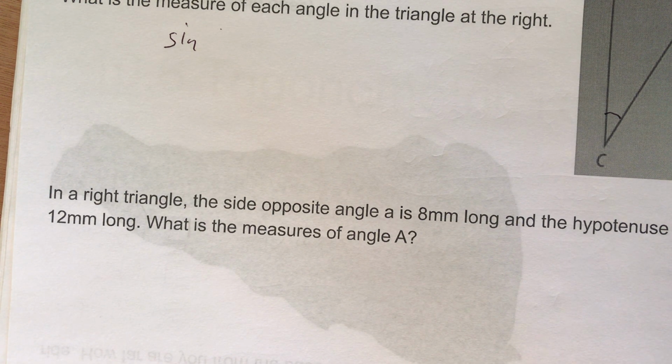Give me a second. I'm looking at the book and I'm thinking they did it incorrectly here, but I'm not sure why.